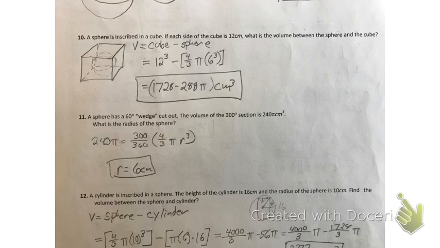So we just need the radius of that sphere. Well, since it's inscribed in this, and since this distance is 12, that means half the distance would be 6. And half the distance from side to side would be my radius of my sphere. So we just need that 6 from there. Basically, that 12 is our diameter, right?